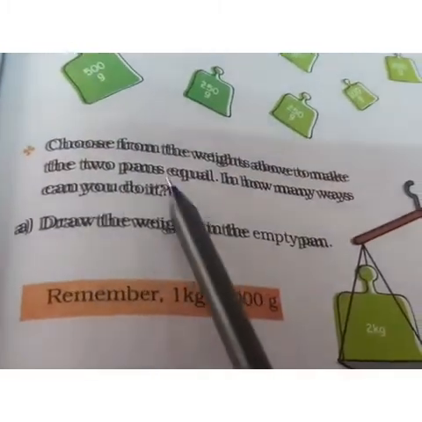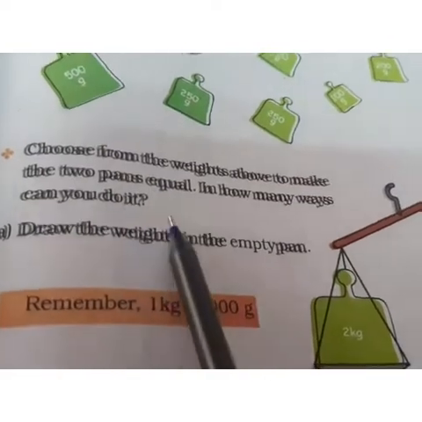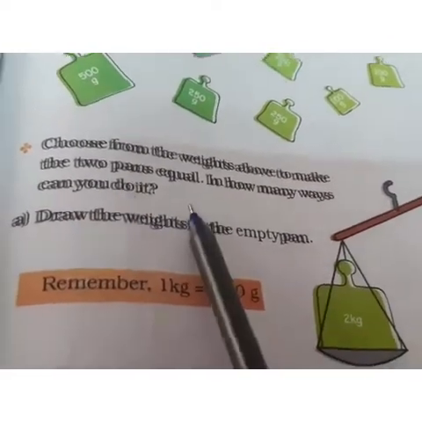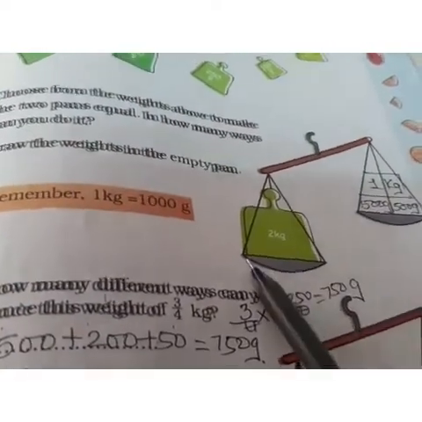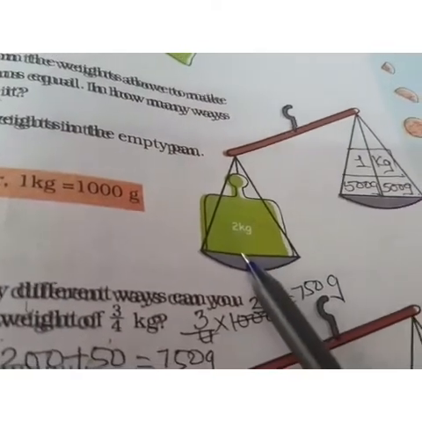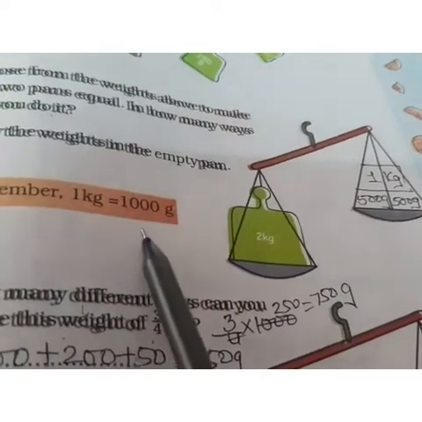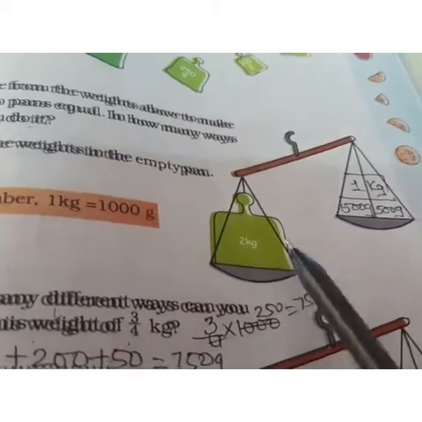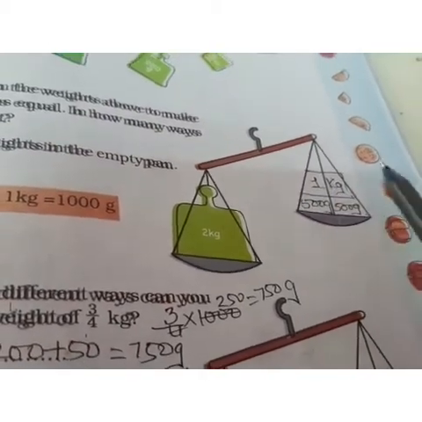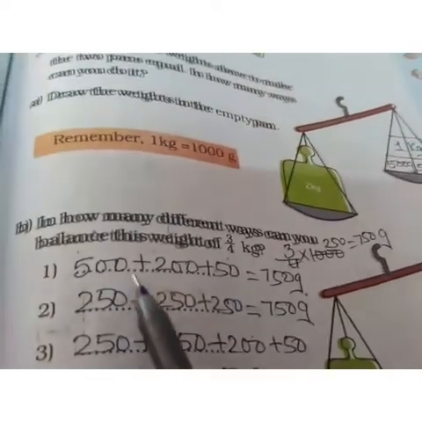Now choose from these weights above to make the 2 pans equal. In how many ways you can do it? अब यहाँ पर जो ये pans दिए हुए हैं, इसमें अगर हमको weight को equal करना है, जैसे कि यहाँ पर दिया हुआ है 2 kgs. This is your 2 kgs. तो 2 kgs को हम किस तरीके से weigh कर सकते हैं? 1 kg is equal to 1000 grams, याद करके हमको रखना है. तो 2 kg is equal to 2000 grams. तो पहले हम 1 kg का weight रखेंगे और दूसरा 500 का रखेंगे तो 2 kgs आ जाएगा.